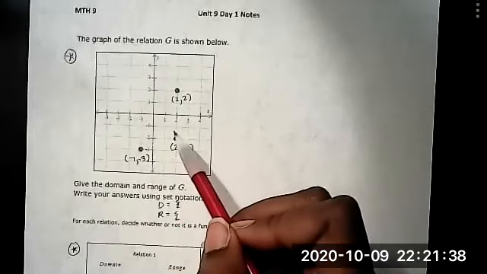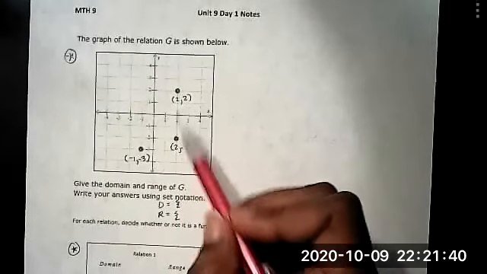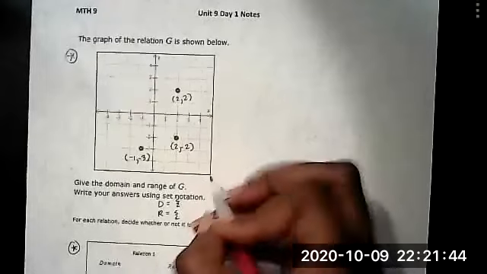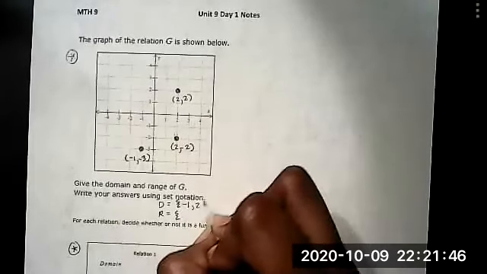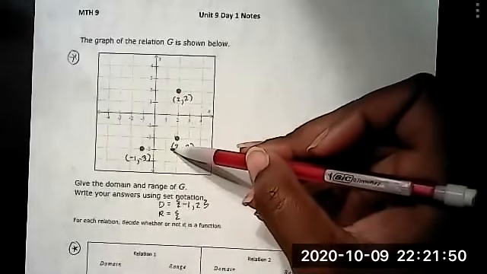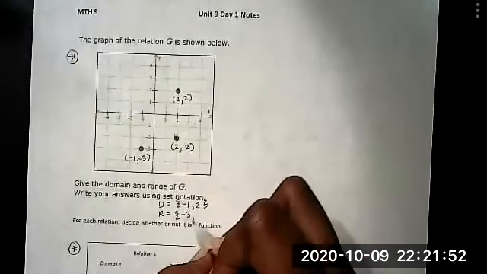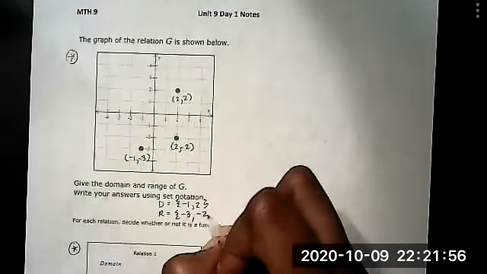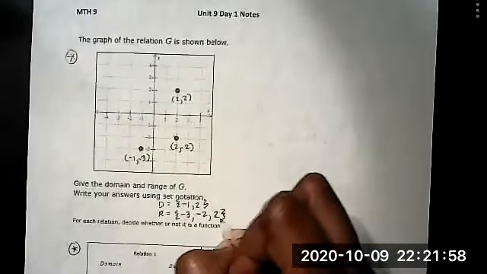For your domain, you go side to side, negative 1. You see how there are two different points on 2. I'm just going to write it once: negative 1 and 2 for your domain. For range, I'm starting down here at negative 3, coming up to negative 2, and then going up to positive 2. And that is going to be your range.